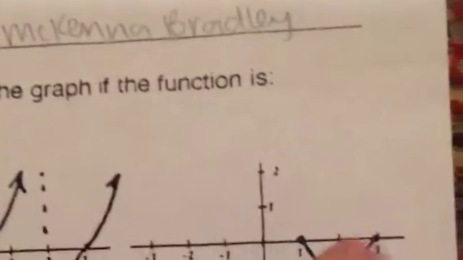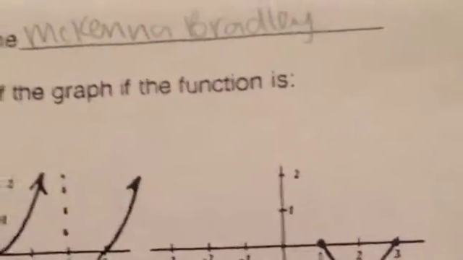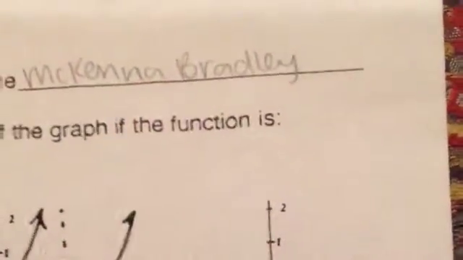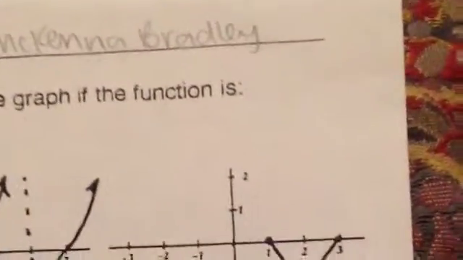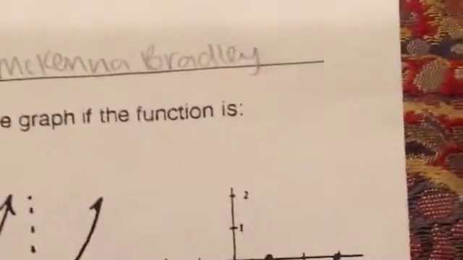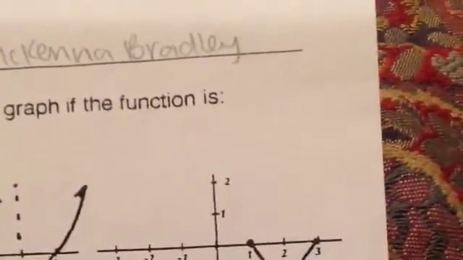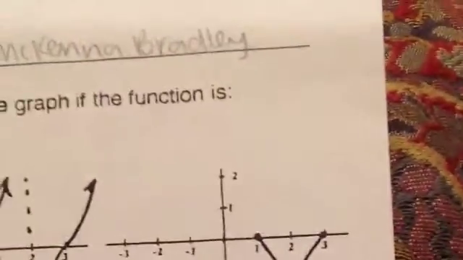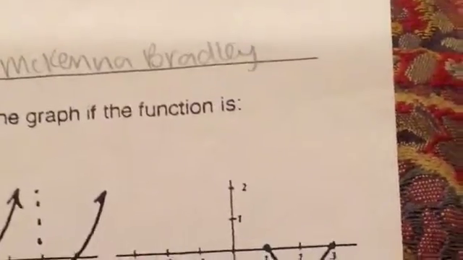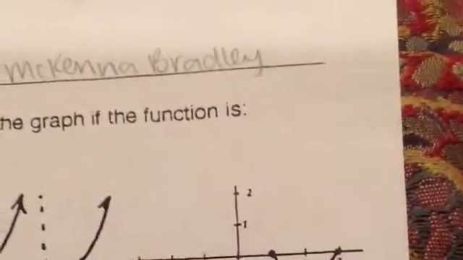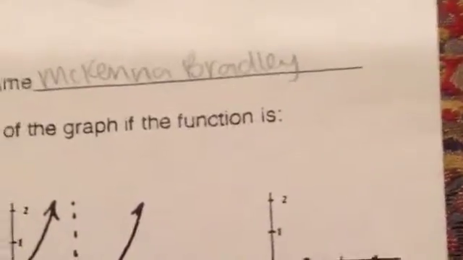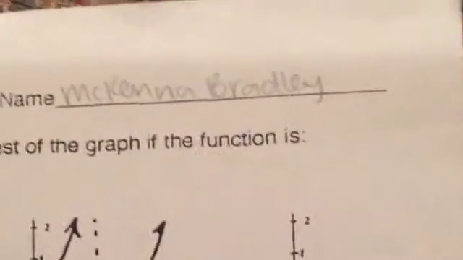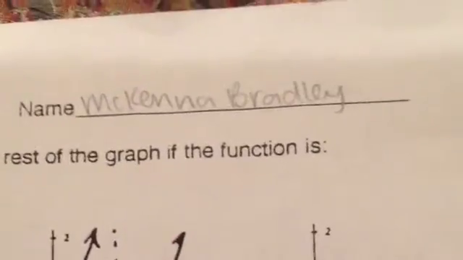And then the last one, since you're going to be rotating at 180 degrees, instead of pointing downwards, it's going to be pointing upwards, and it's going to be in that quadrant, which is quadrant 2. So that point at 2, -1.5 is going to go to -2, 1.5, and the point at 0, 1 is going to go to -1, 0. I said that wrong. The point at 1, 0 is going to go to -1, 0, and the point at 3, 0 is going to go to -3, 0.